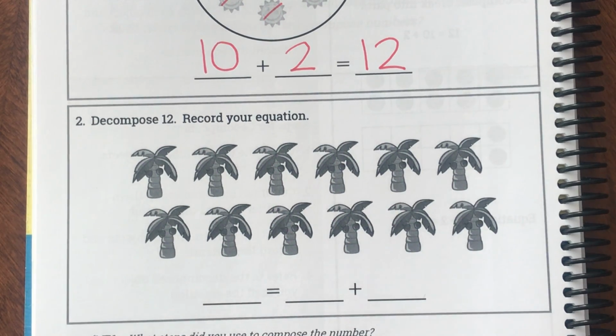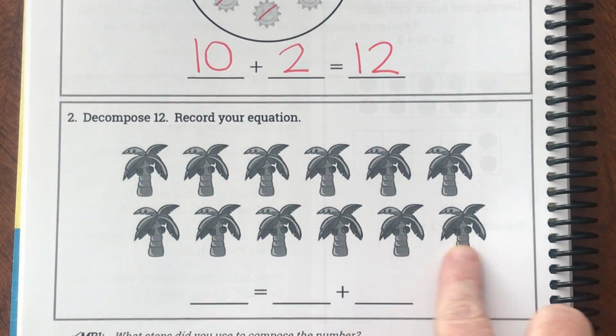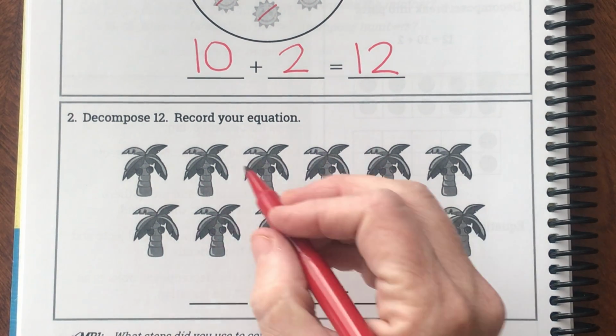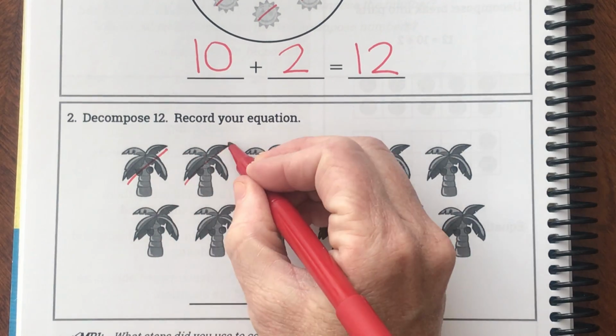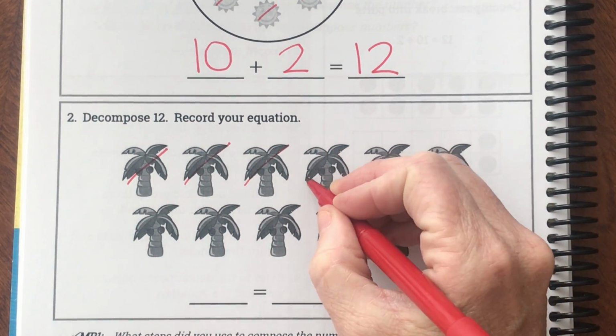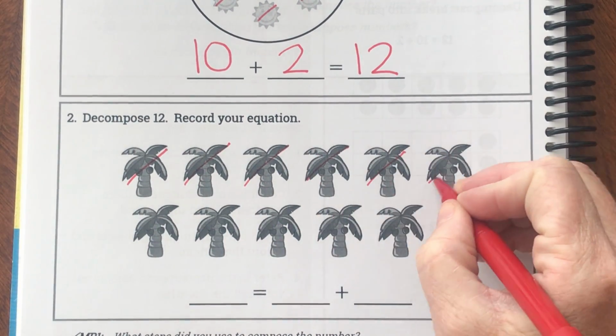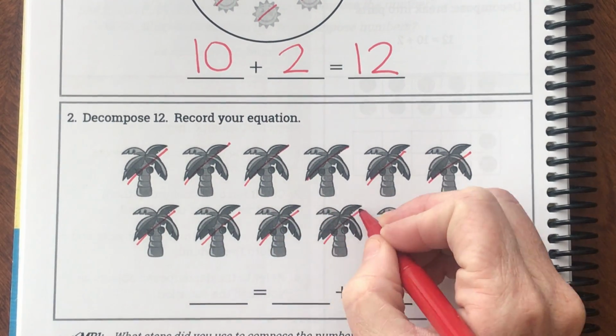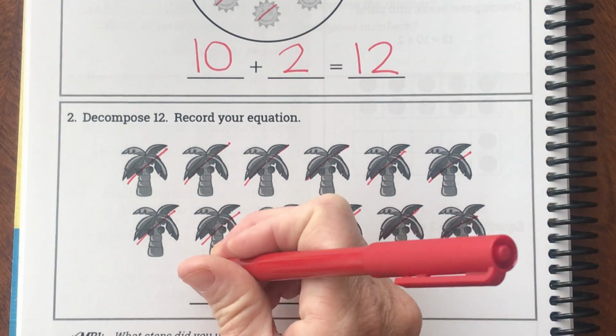So decompose means now I have one giant group and they want me to break it up into parts. Okay, so I'm going to count how many is in my whole group. Ready? 1, 2, 3, 4, 5, 6, 7, 8, 9, 10, 11, 12.